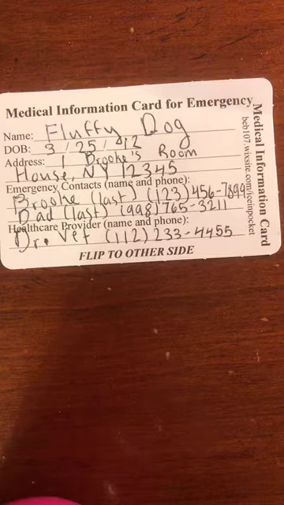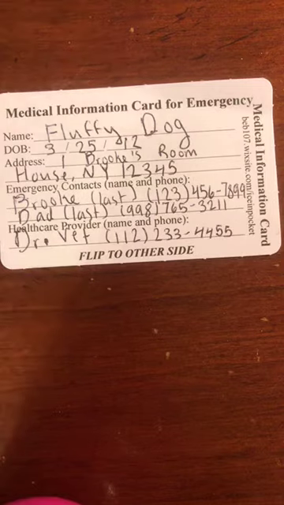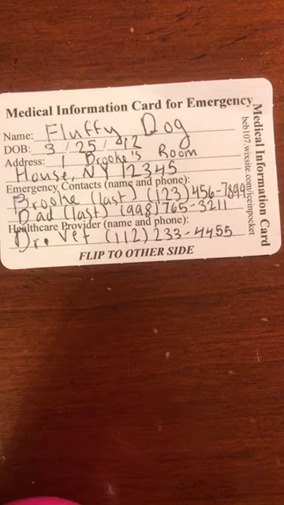So you want to make sure that one of your emergency contacts is pretty close by, just in case you do need to be transported to the hospital. And also, if they need to come and get you or help you, you want them to come as quickly as possible. You don't want them to be in another state, 5 hours away. So you do want to make sure they are pretty close.